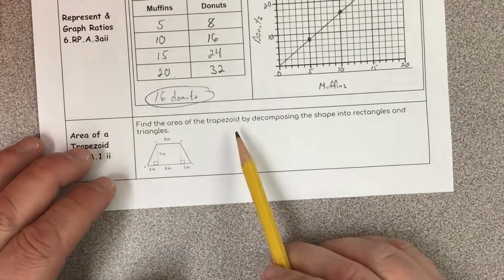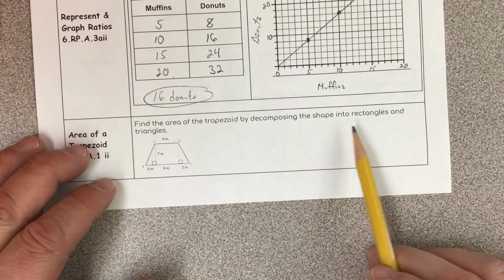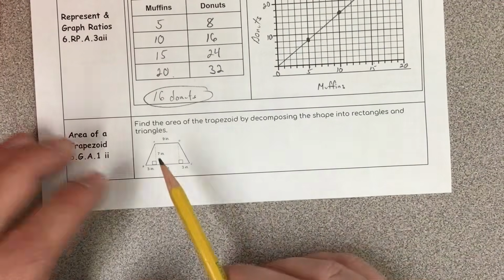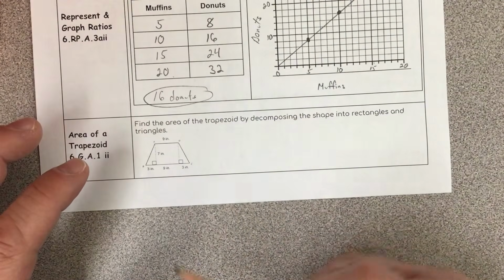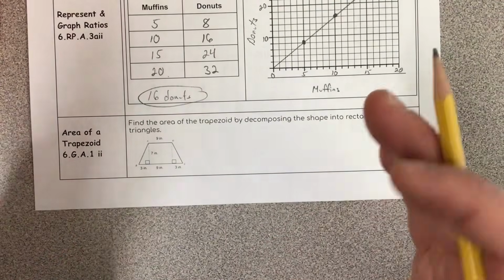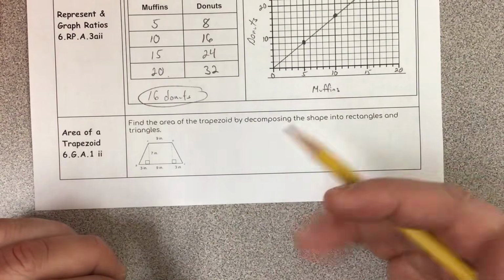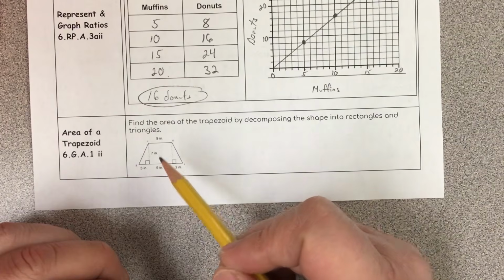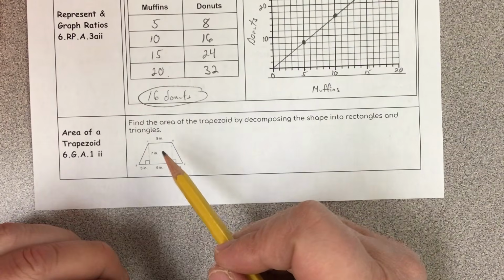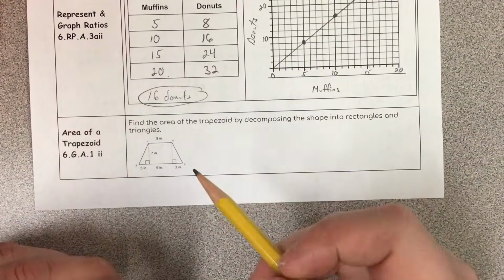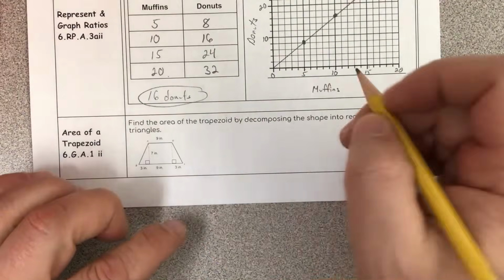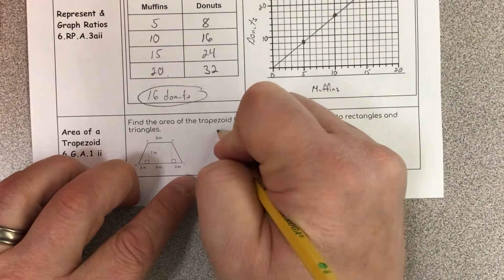Find the area of the trapezoid by decomposing the shape into rectangles and triangles. So this is a trapezoid. There is a trapezoid formula. You'll learn it later in school. But even if you forget the formula or until you learn it, you can always break this down into fundamental shapes, rectangles and triangles, which we do know the formulas. We've already used them. So first, we have a rectangle right here.